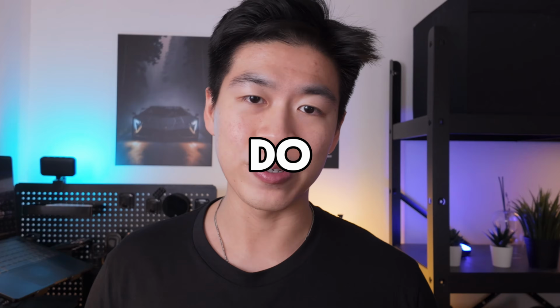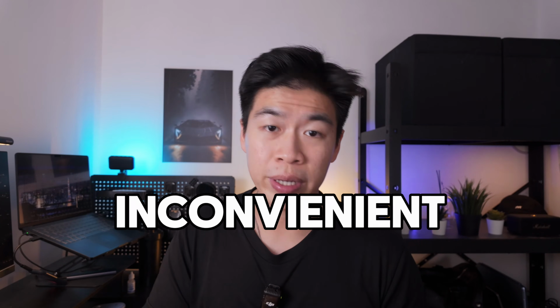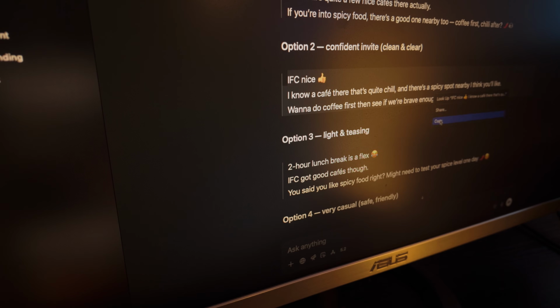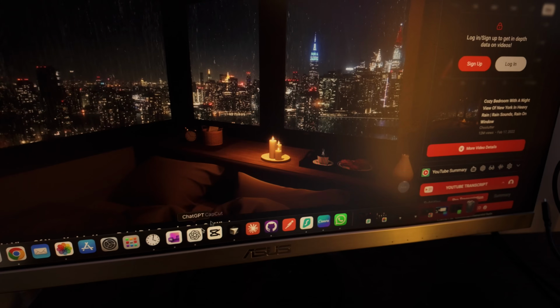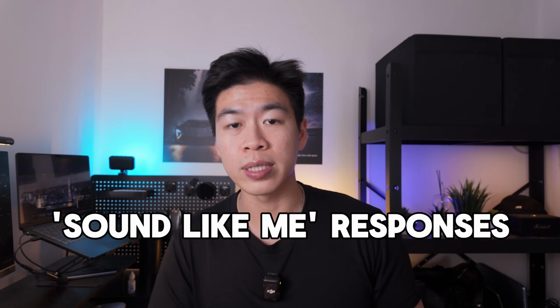One more important question. Could GPT do that? Yes, absolutely. But the problem is, it is so inconvenient. You need a prompt, you need to copy and paste, and in Hong Kong, you're not even allowed to use ChatGPT. So the gap is clear. One tab, personal, sound-like-me responses and no prompt.